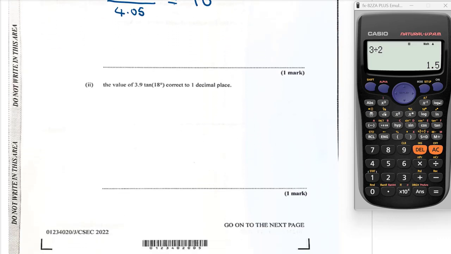So they're asking us to find the value of 3.9 times the tangent of 18 degrees correct to 1 decimal place. So we can go ahead and enter this directly in our calculators. So 3.9 times tan 18 degrees, and that gives me 1.26717.